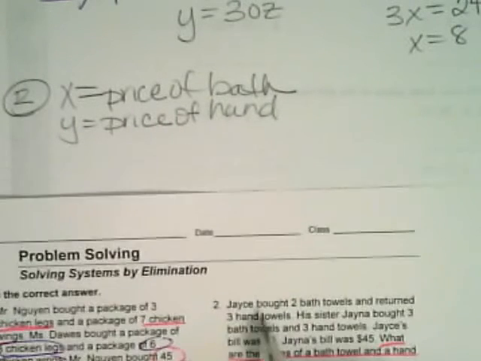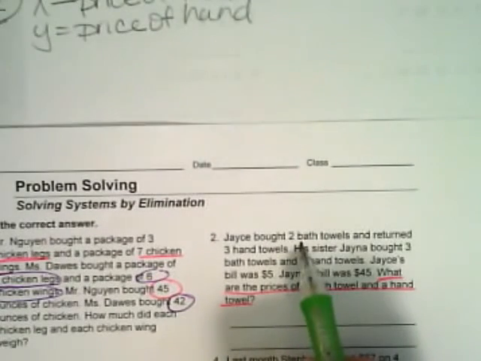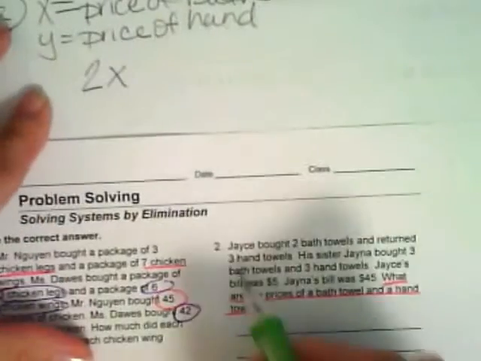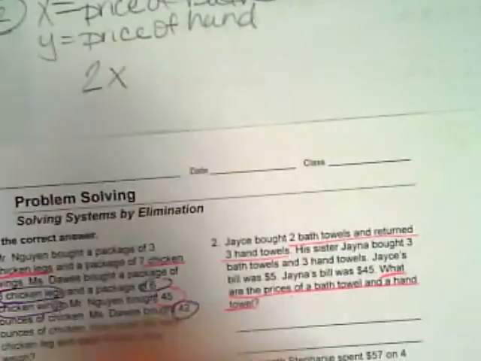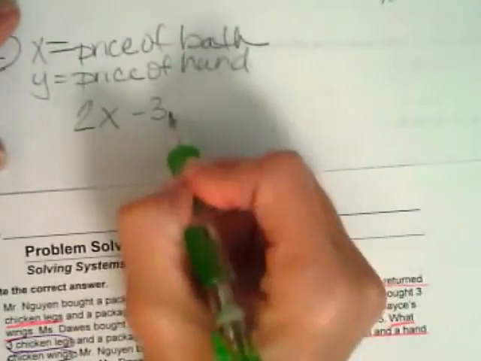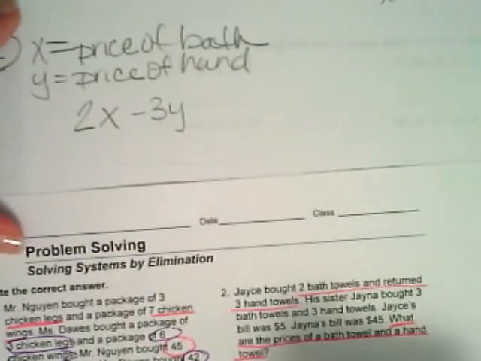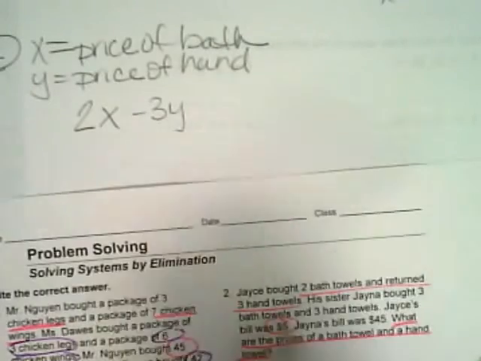Now we need to go back up and say, okay, let's write an equation for Jace. Well, what did she buy? 2 bath towels, so bath towels are X, but returned 3 hand towels. So hopefully you're thinking, okay, well, that should be a minus because she's returning it. And how much did she spend? Jace's bill was $5.